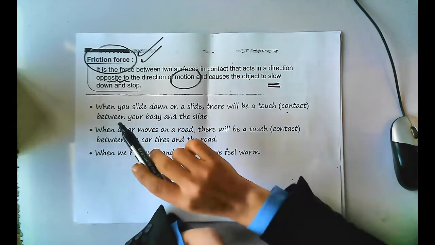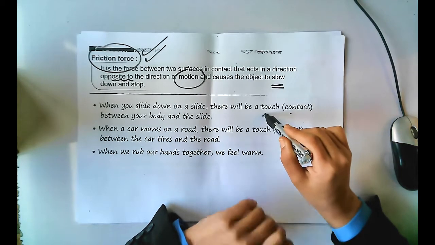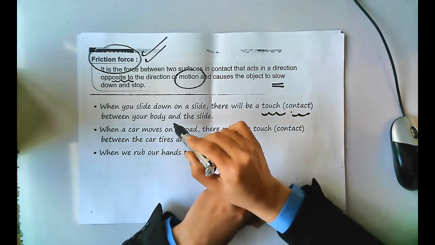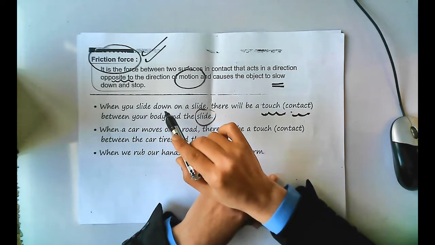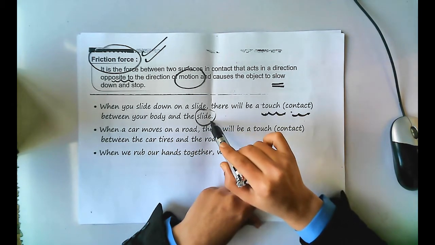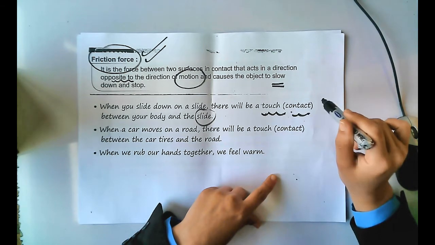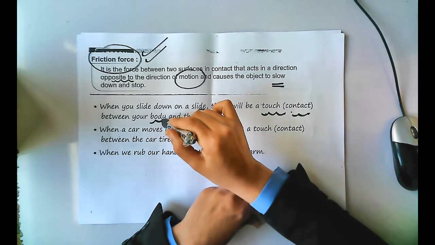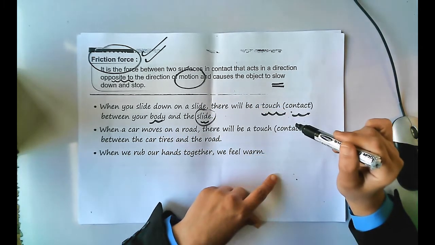Number one, when you slide down a slide, there will be touch or contact between your body and the slide. So if your body touches the slide, this is called the friction force. Two bodies touch each other. The first body is your body and the second body is the slide, which is called friction force.